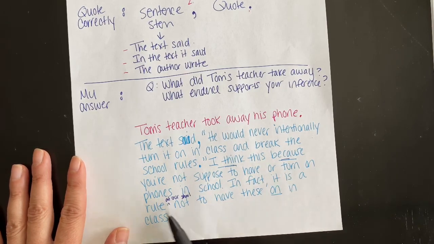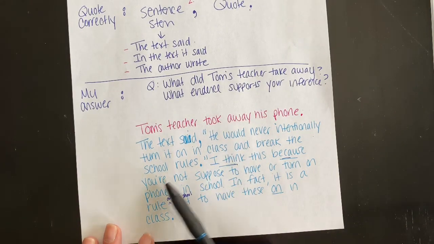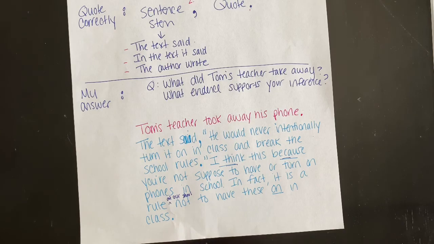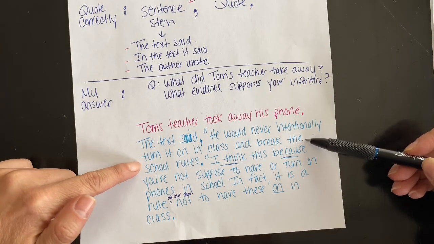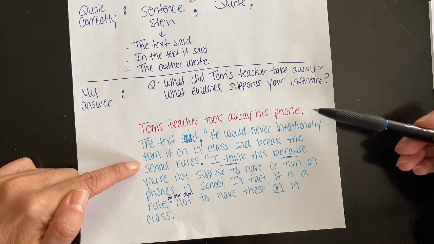So I'm showing my thinking. I'm not just saying, I think this because I do. That doesn't show my thinking. So think about it this way. What happens here is you're kind of breaking it down, pretending that whoever is reading this doesn't understand anything, and you have to explain it very, very clearly. How does this quote, whatever quote you used, help you answer the question?